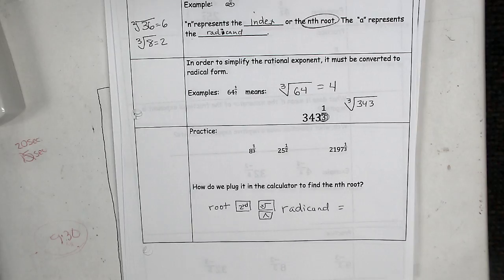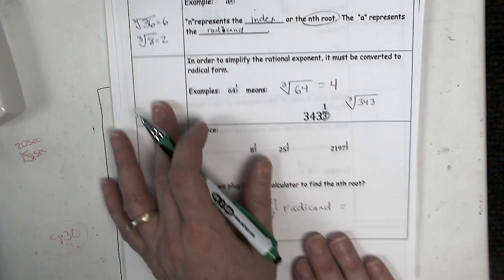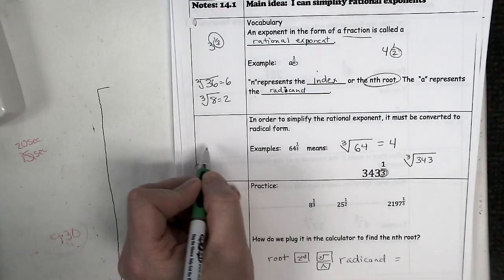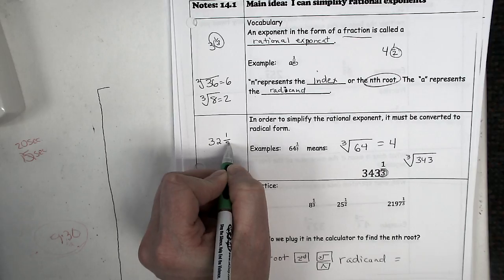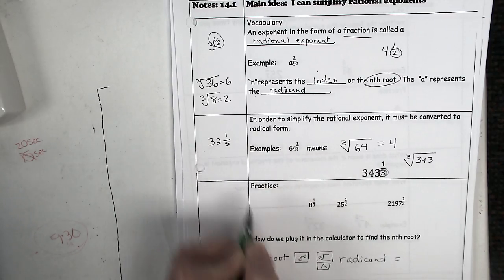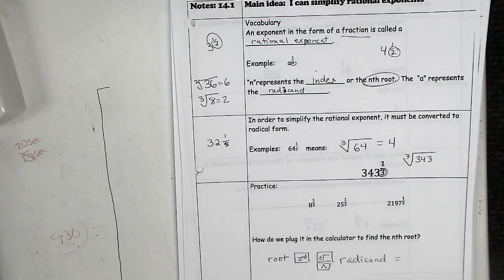We don't have to just use 3 or 2, we can use any root we want. For example, over here on the side, if I write 32 to the 1 over 5, I want the fifth root of 32. So everybody put in 5, second function, your root key, and then the radicand. What is it? 2. So 2 to the 5th power is 32. Are you following me on how to do that? All right, so that's the first step.